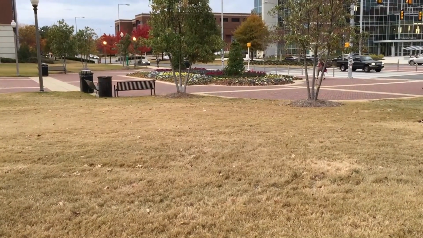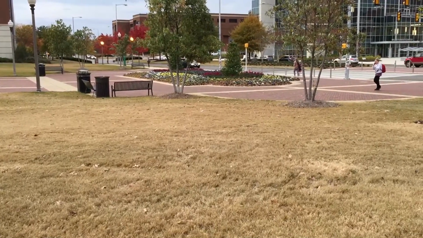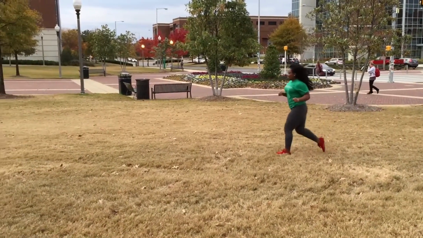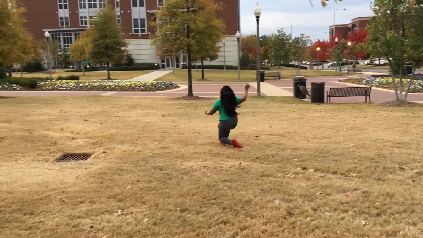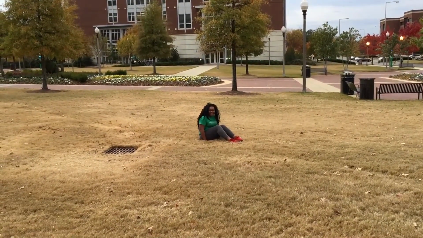Another example of an environmental constraint is the surface that is being run on. The ground is important when determining the type of shoes needed. Someone running on grass in cleats may have a higher performance than someone running on grass in tennis shoes.